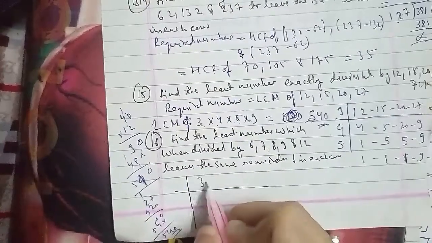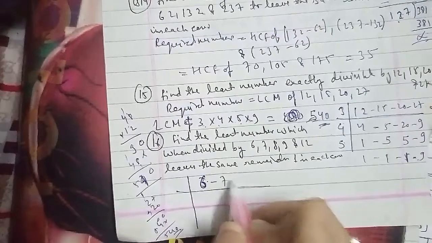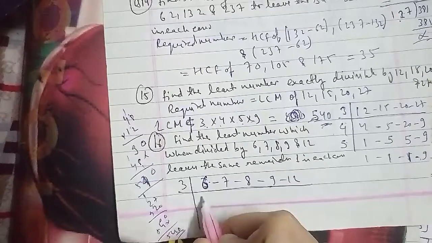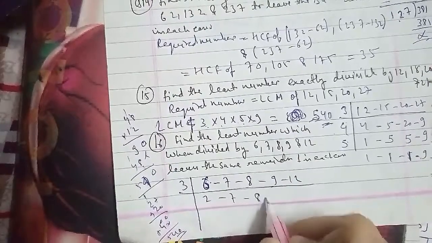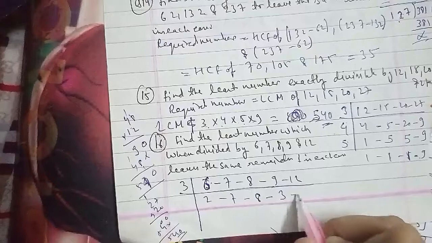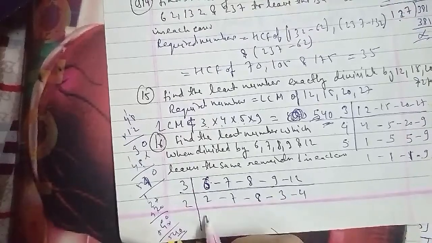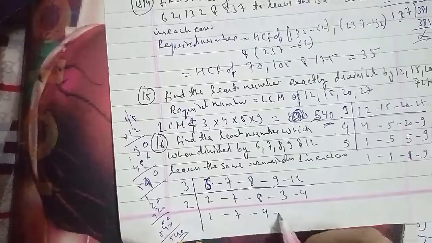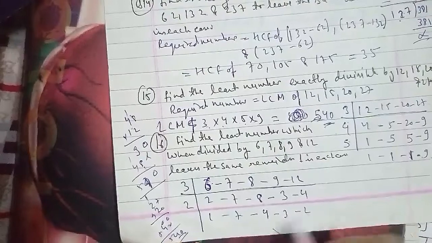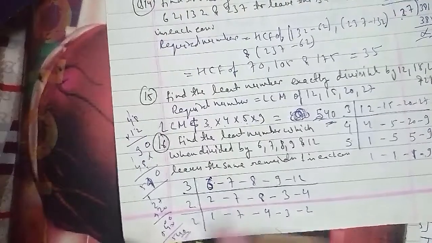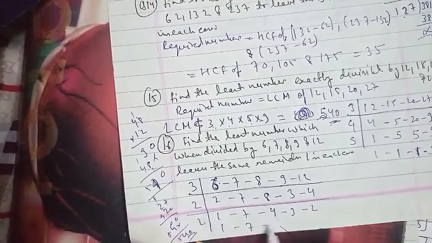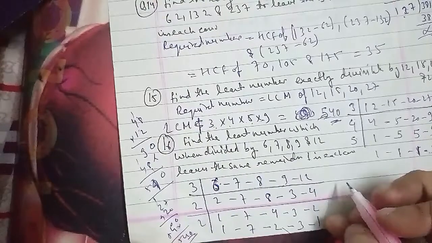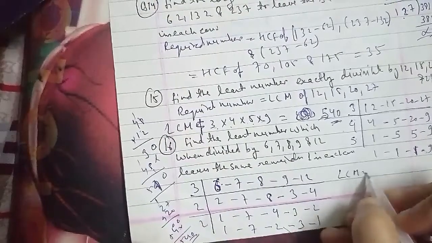The 3 2s are 6, 7 and 8 remain the same, 3 3s are 9 and 3 4s are 12. Then we'll take 2 1s are 2, 7 remains the same, 2 4s are 8, and 2 2s are 4. Again 2 1s, 7 remains the same, 2 2s are 4, 3 itself remains, and 2 1s are 2. So the LCM equals 3 into 2 into 2 into 7 into 2 into 3. Let's go ahead and solve this.